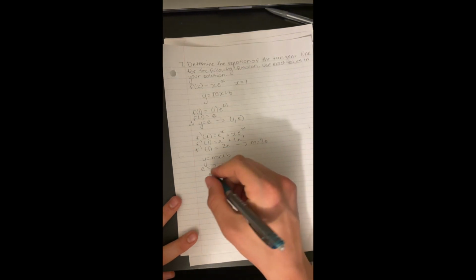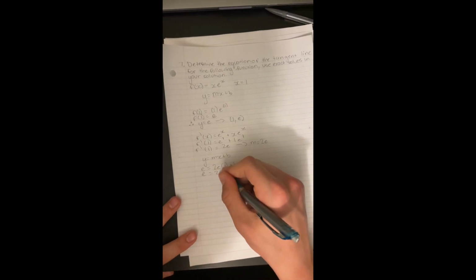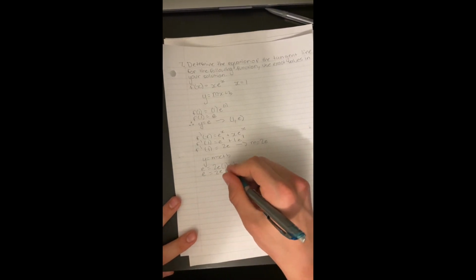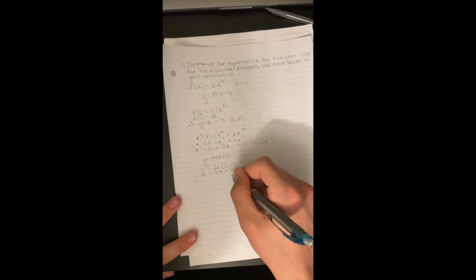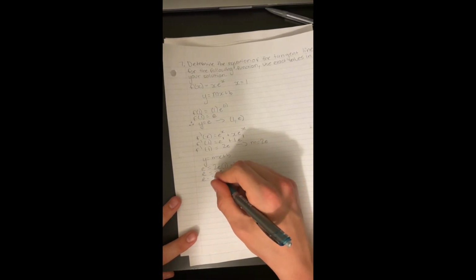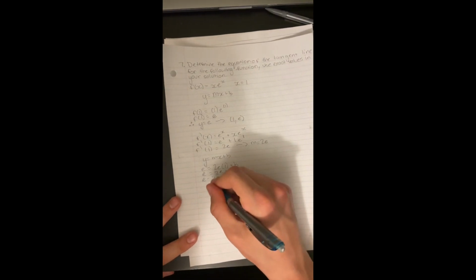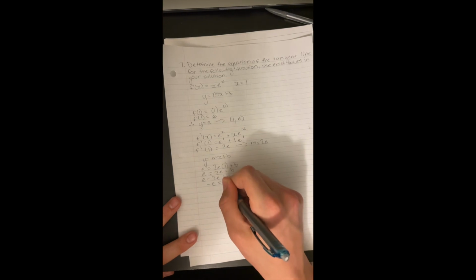So what I'm going to do is I can rewrite this as e equals 2e plus b. And then what I'm going to do is just isolate the b by bringing the 2e over. So e equals negative 2e plus b. And I'm just going to get negative e equals b.